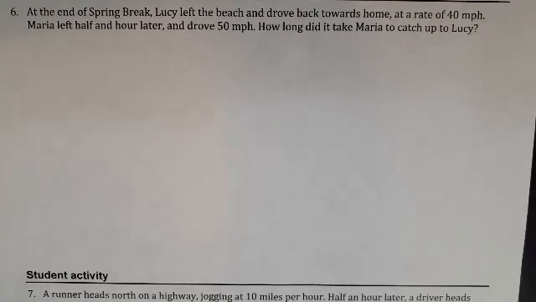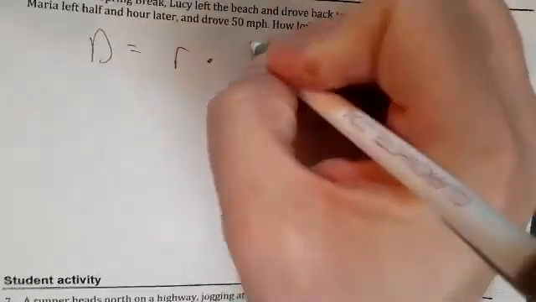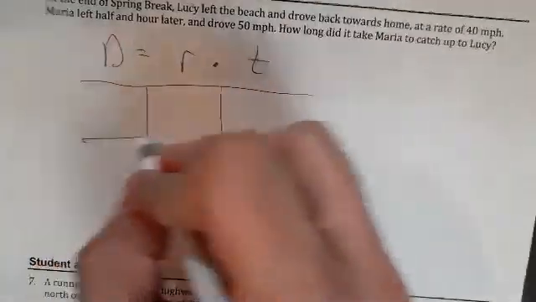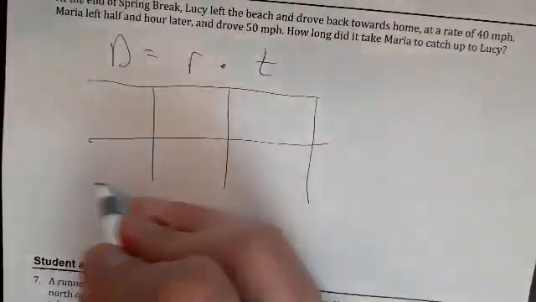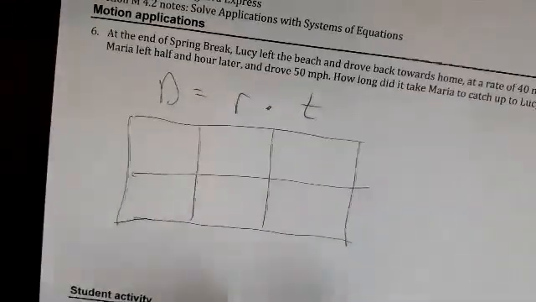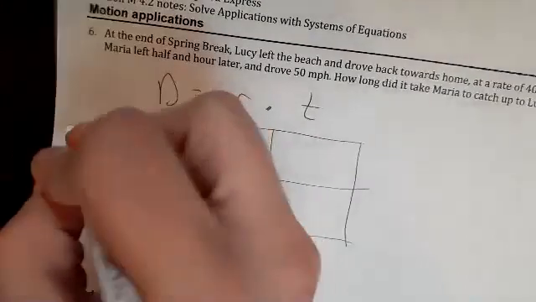At the end of spring break, Lucy left the beach and drove back towards home at a rate of 40 miles per hour. Maria left half an hour later and drove 50 miles per hour. How long did it take Maria to catch up to Lucy? So like I said, rate times time. We're going to create a table for two different people. I want to create a table for Lucy and Maria.